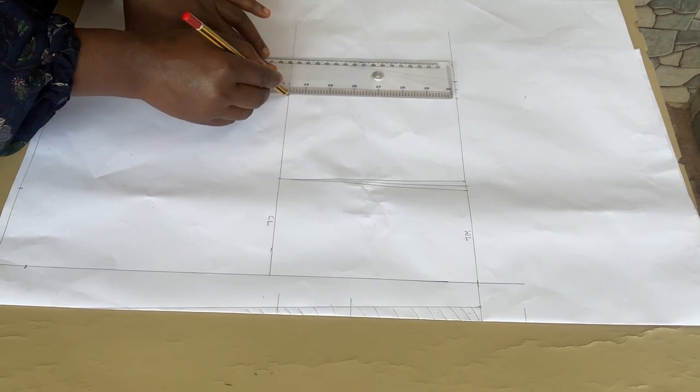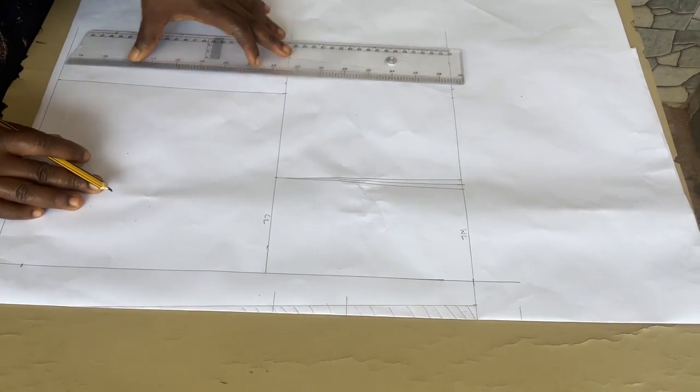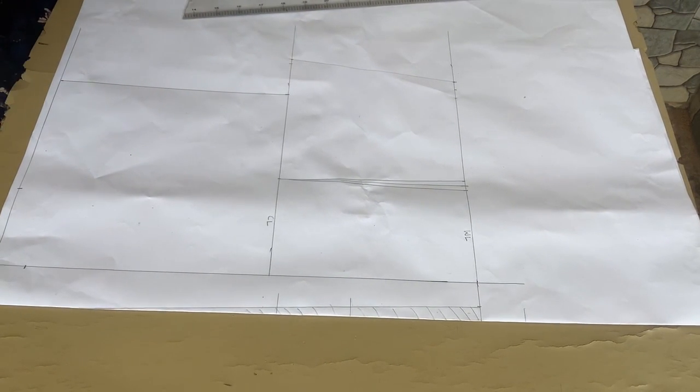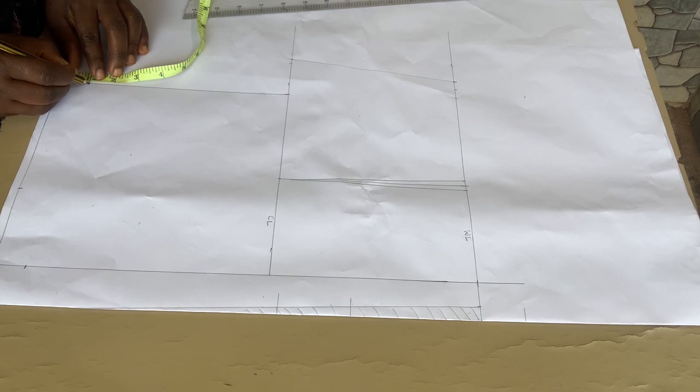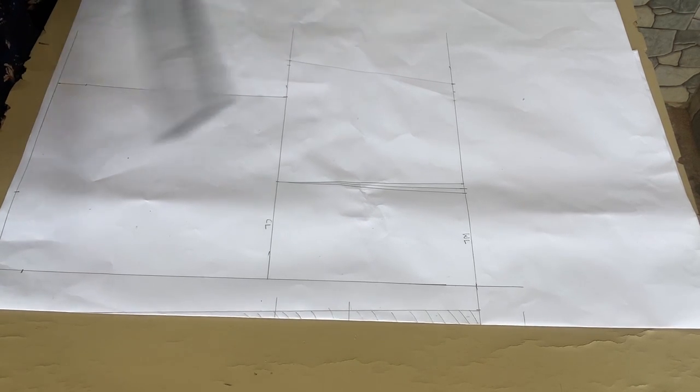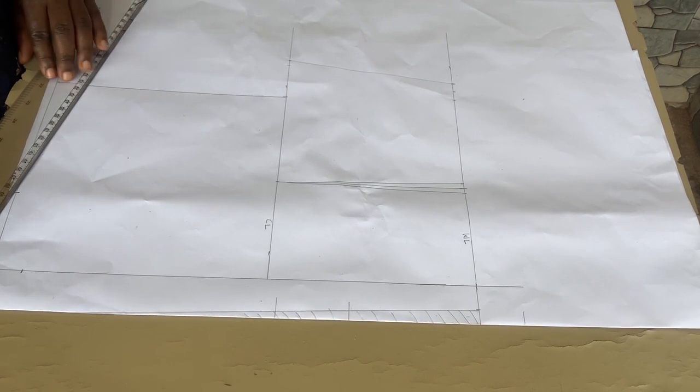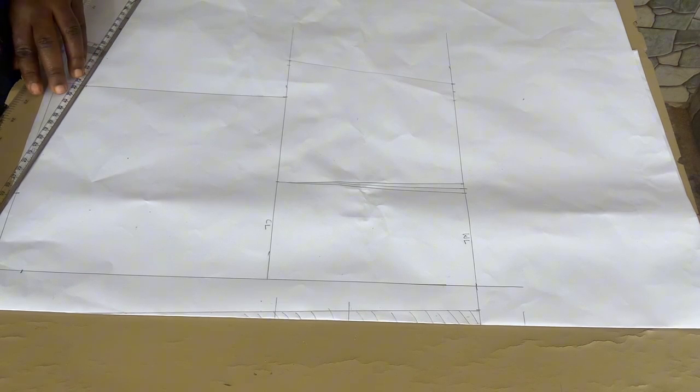Then come down from the shoulder by 1 inch also for shoulder slope, and then connect the line.